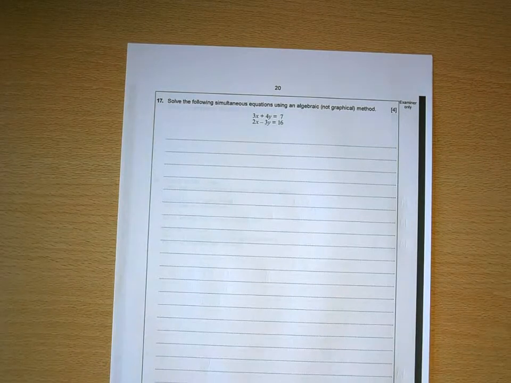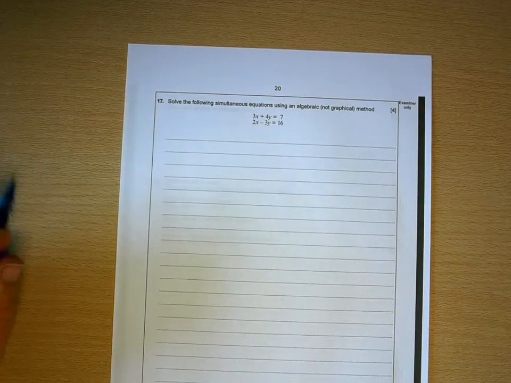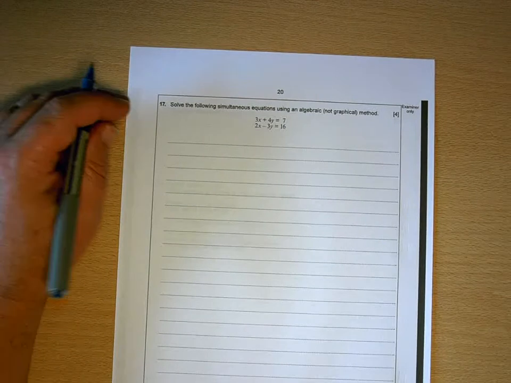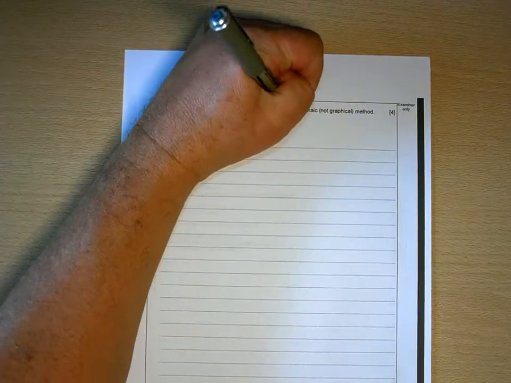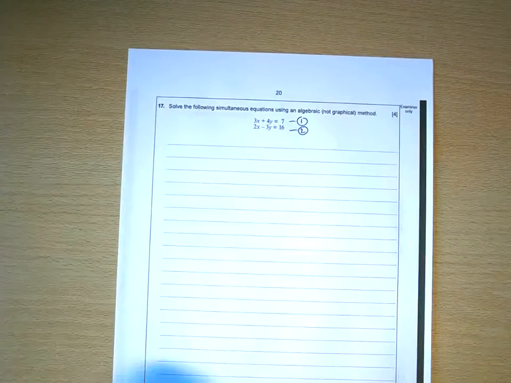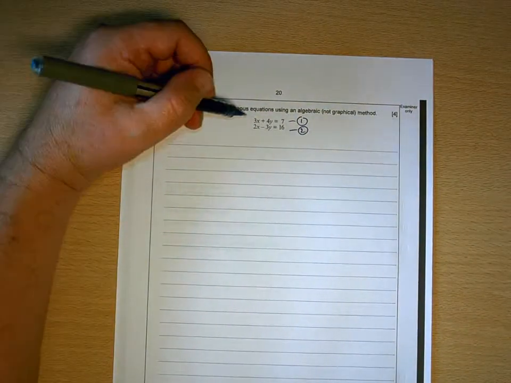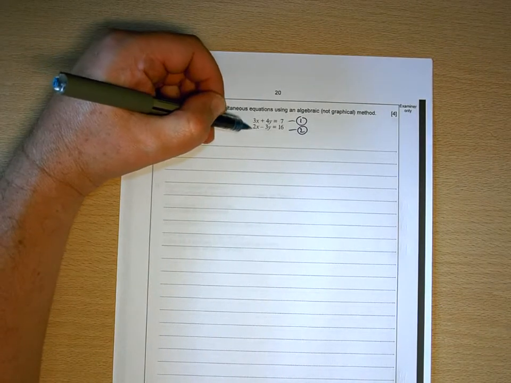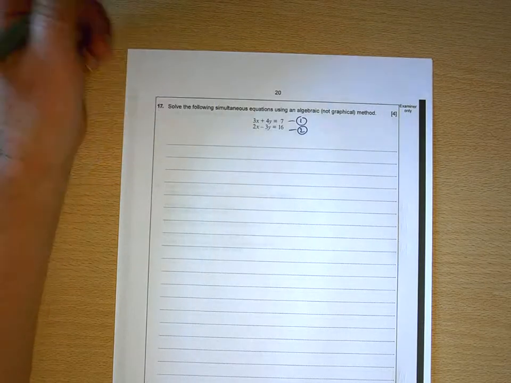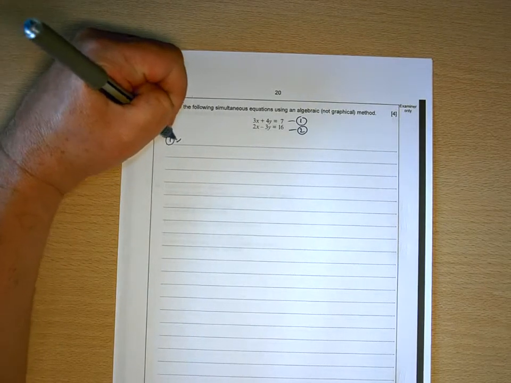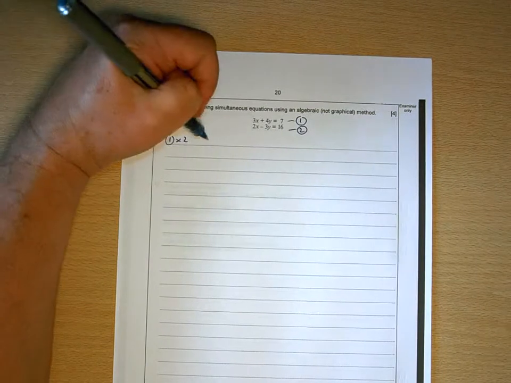Question 17, simultaneous equations. Okay, so hopefully you've practiced these. Always a good idea to number the equations as you go. And again, it depends really how confident you are. I'll assume you're not, and that the way you've learnt these is to always multiply the top equation by the bottom number in front of the x, and the bottom one by the top number. So I'm going to do equation 1 times 2.